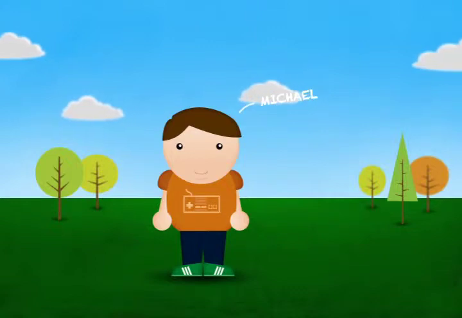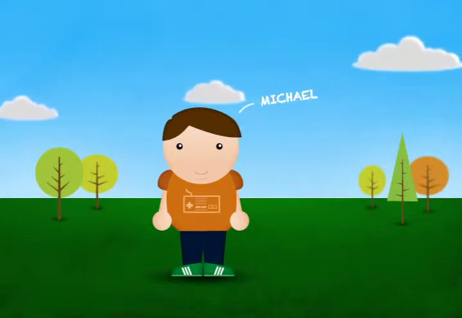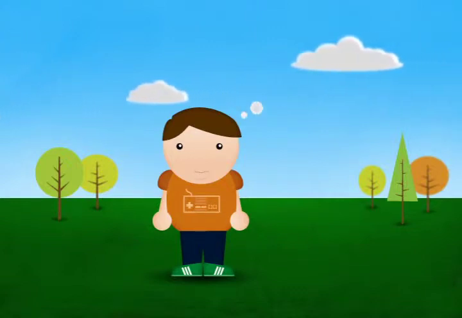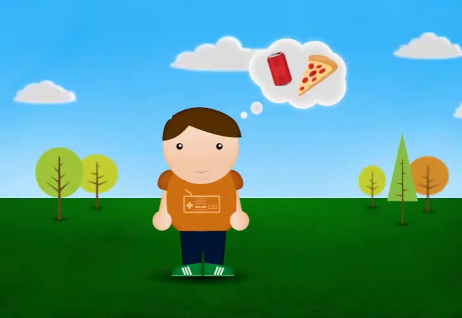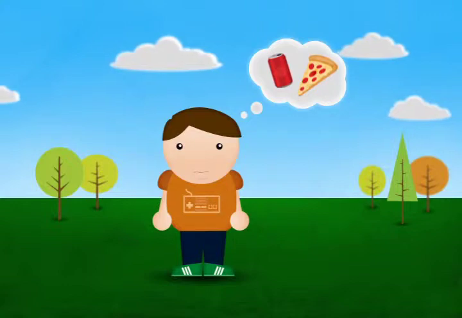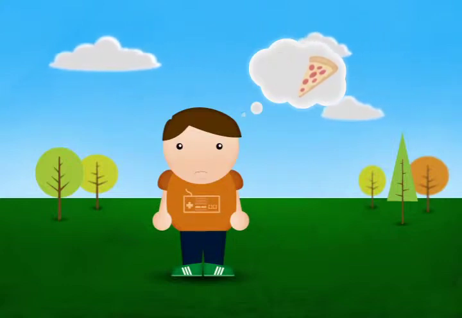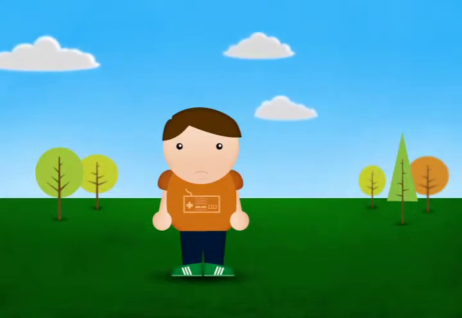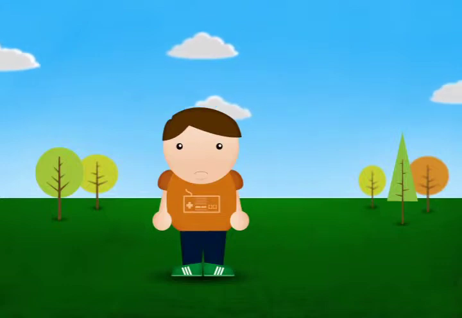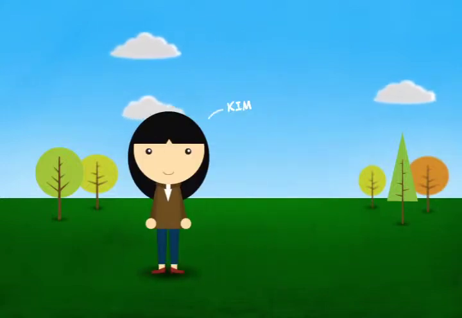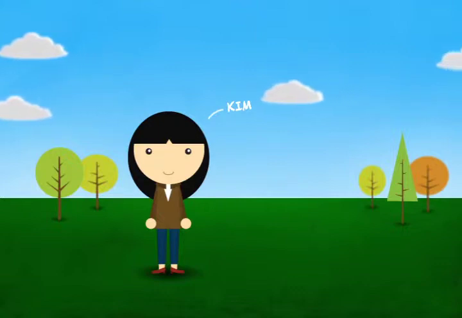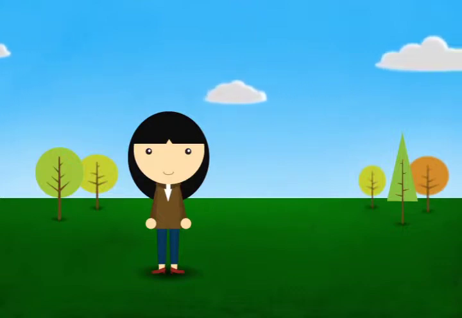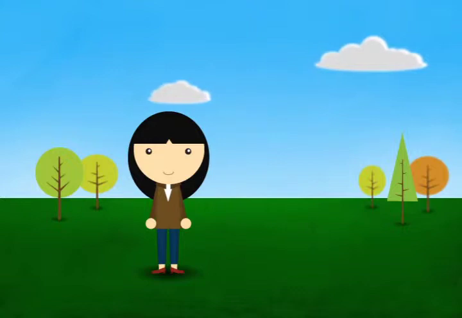Michael has type 2 diabetes, but does a poor job of managing his blood glucose levels. He doesn't pay particular attention to his diet, and as a result, his daily blood glucose levels swing dramatically from high to low, resulting in fatigue, thirst, frequent urination, and a whole host of other symptoms. Kim uses insulin to manage her diabetes. She is very diligent in managing her condition through proper diet, exercise, medication, and blood glucose testing.